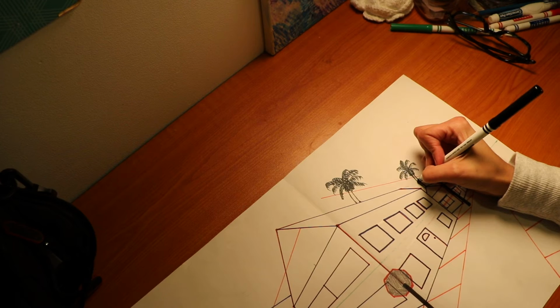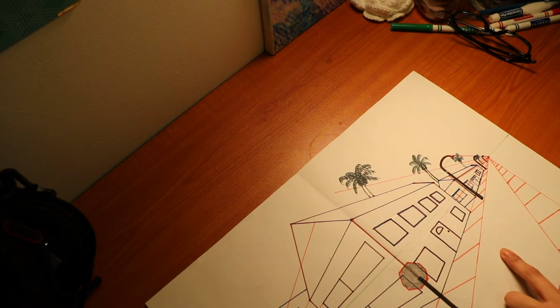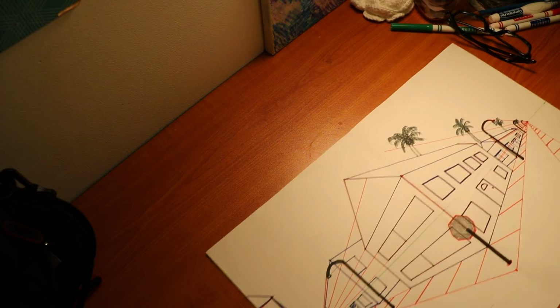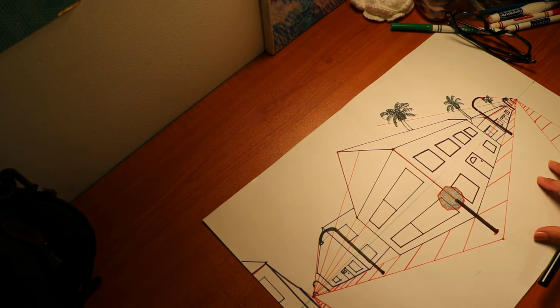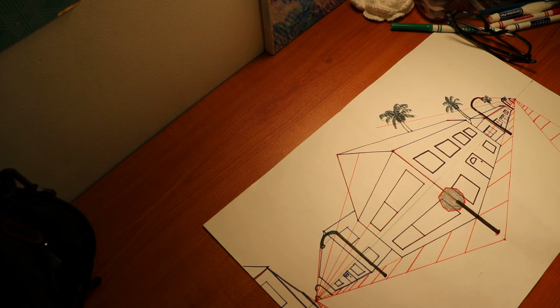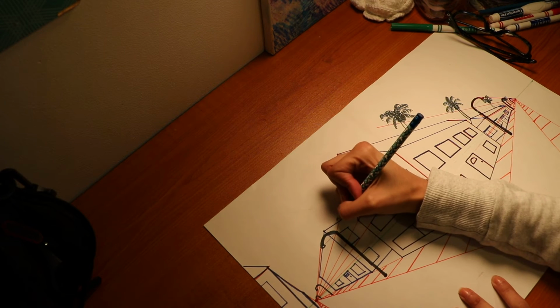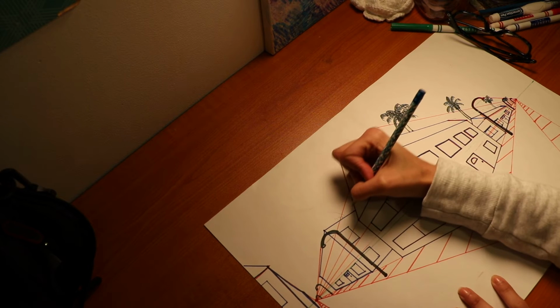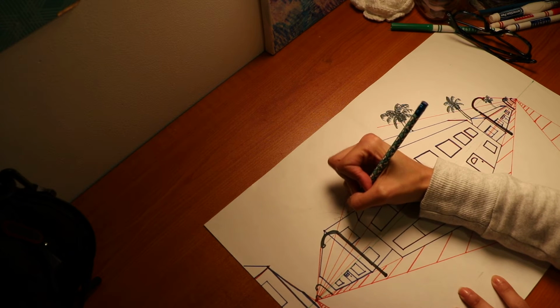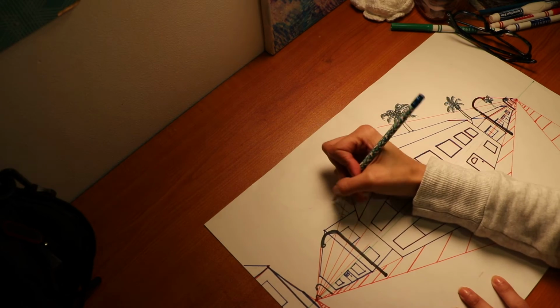Okay, next I'm going to, on this side, maybe we have a tree behind our building, except we're going to make it into a different type of tree, not a palm tree, and do some branches coming out. Probably a trunk first, and then some branches coming outwards.